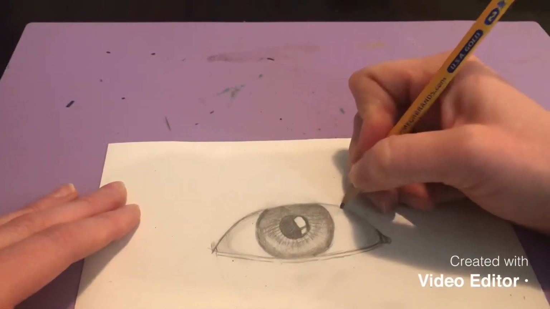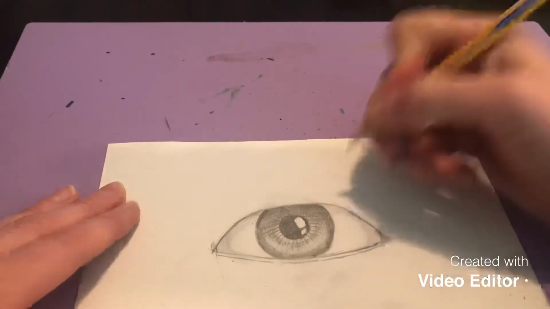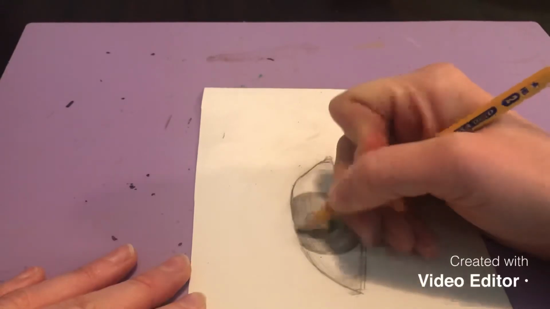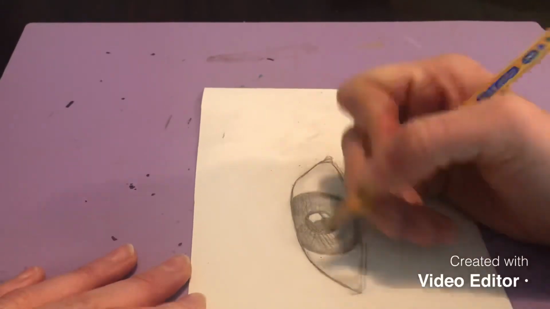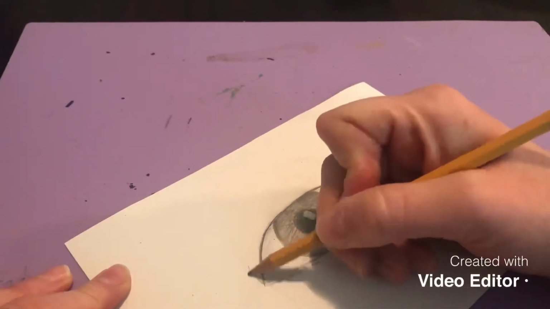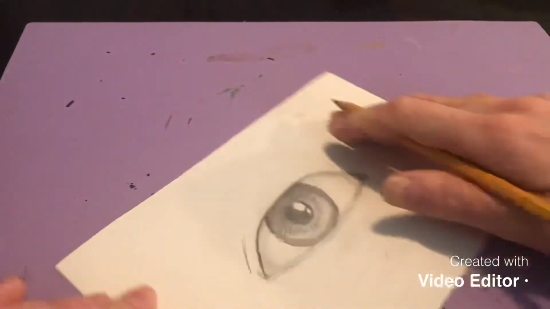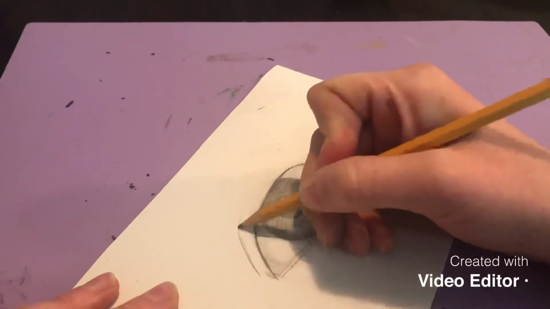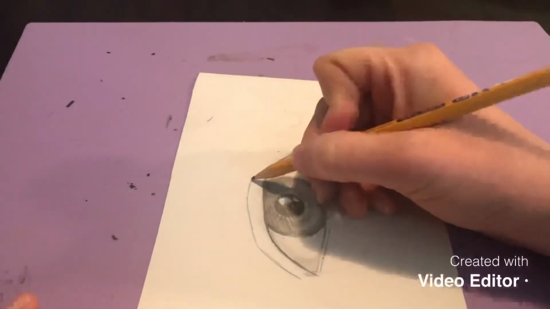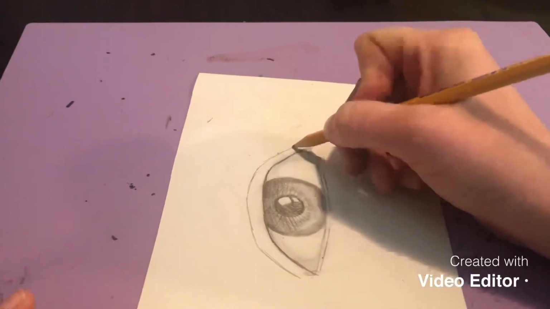Okay, and then let's go back to the top of the eye. Okay, and I'm going to start adding in the eyelid. So I'm just going to sketch above and kind of follow the shape of the eye. Okay.